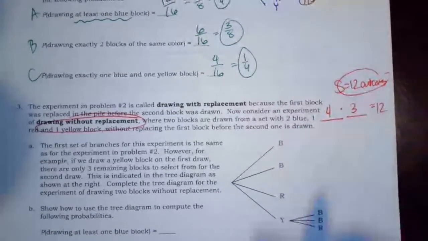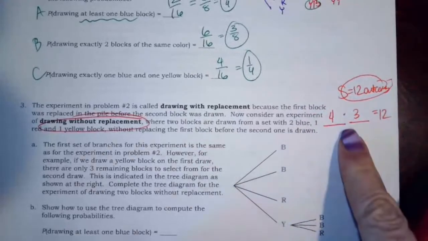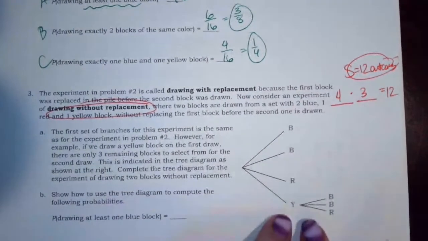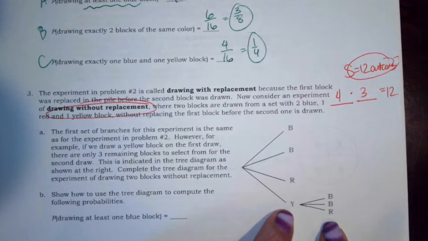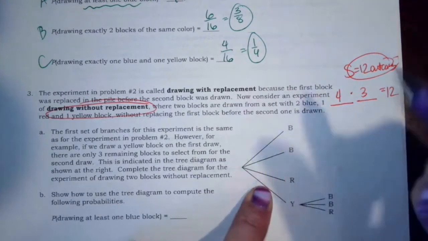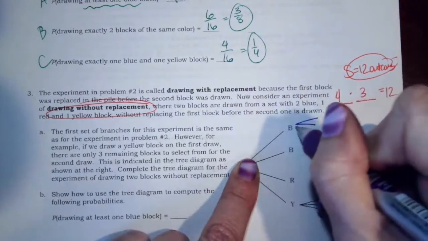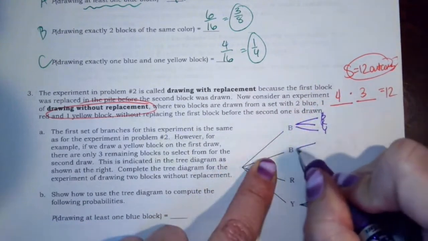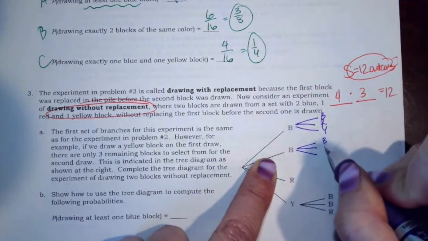There are only 12 outcomes in the sample space because I'm not using replacement. When I draw a block out, it stays out. It doesn't go back in for the second draw. Now that is going to change what this second draw looks like. For example, if you've already drawn that one yellow block, it's not there to choose again. You only have blue, blue, red to pick. So I'm going to go through and make that second draw adjusted for whatever color was picked first and not put back in.